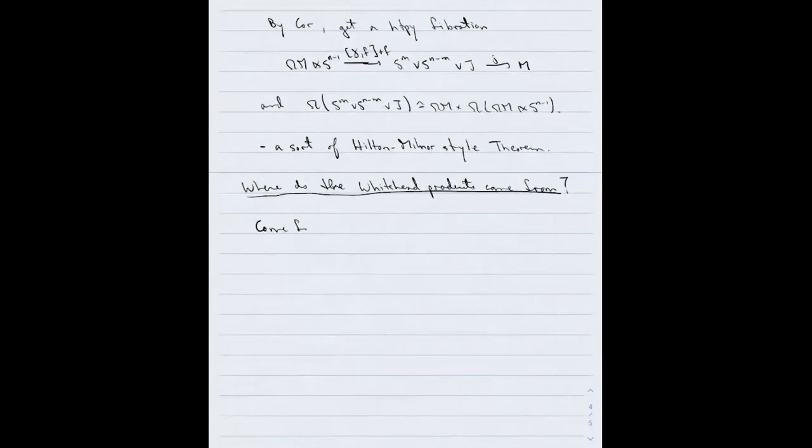So they come from joining two different contexts which seem to be distinct, but because they're joining, I guess they're not distinct. They come from joining two seemingly distinct constructions.